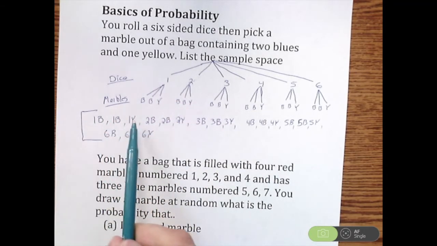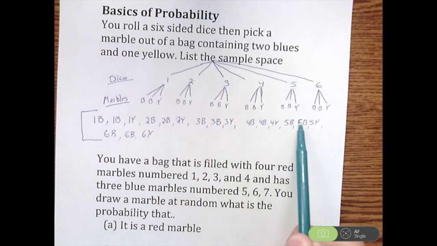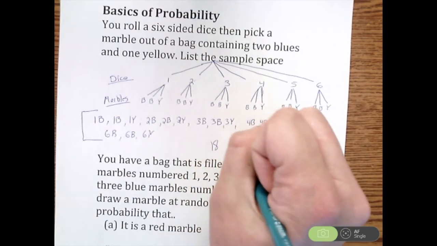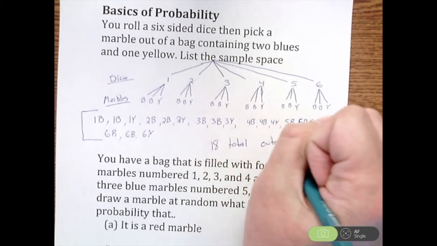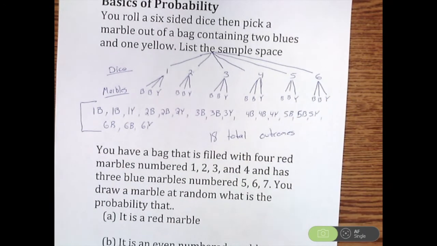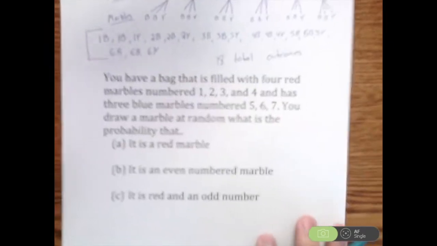Well, I have 1, 2, 3, 4, 5, 6, 7, 8, 9, 10, 11, 12, 13, 14, 15, 16, 17, 18 total outcomes that can happen. So there's 18 total outcomes. That's going to be important, especially when we get into my second and final example here.